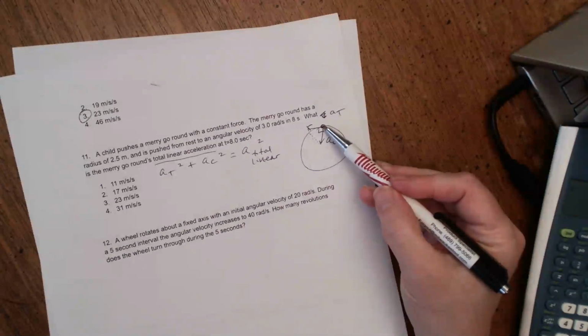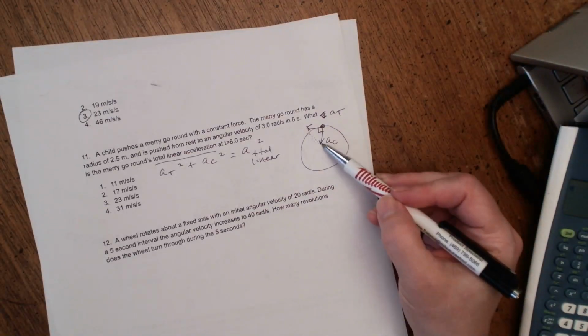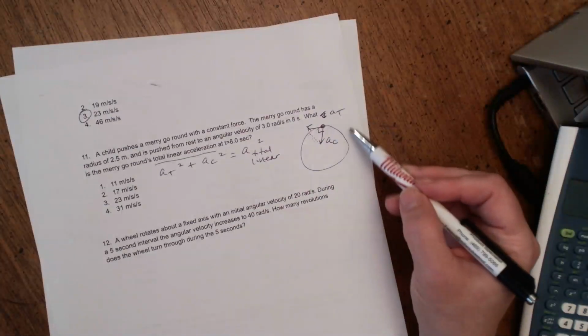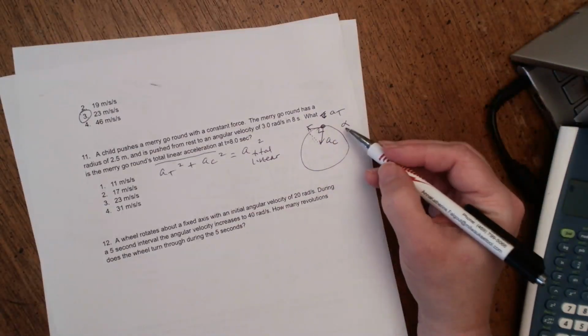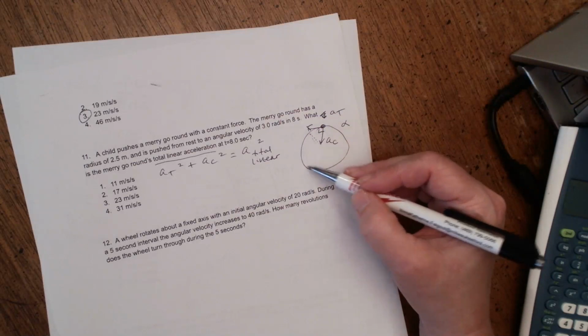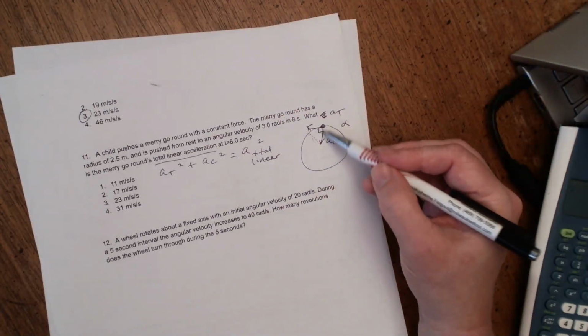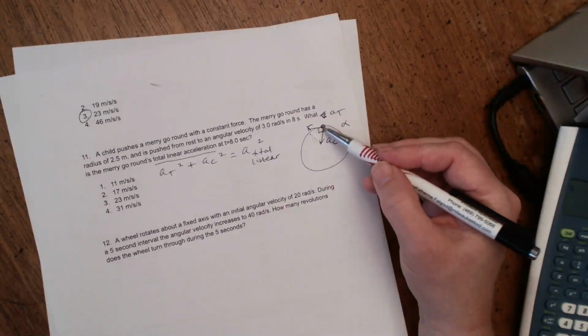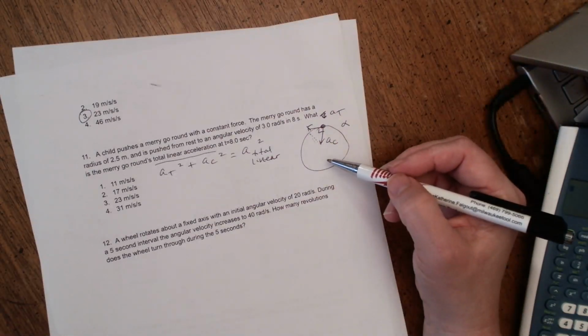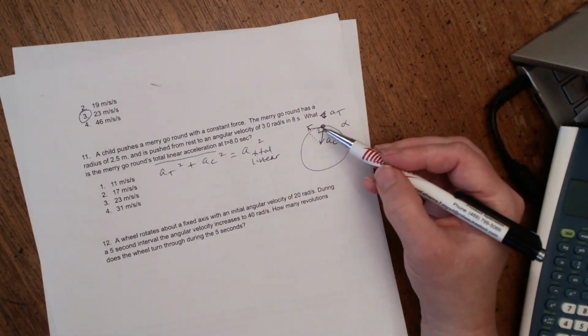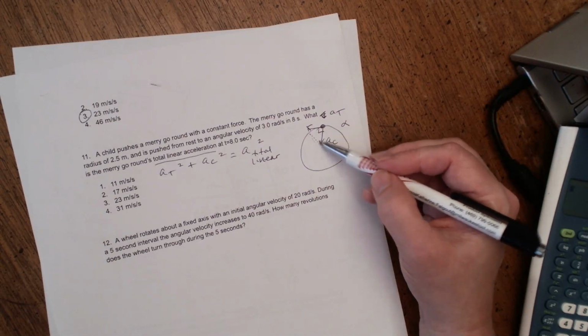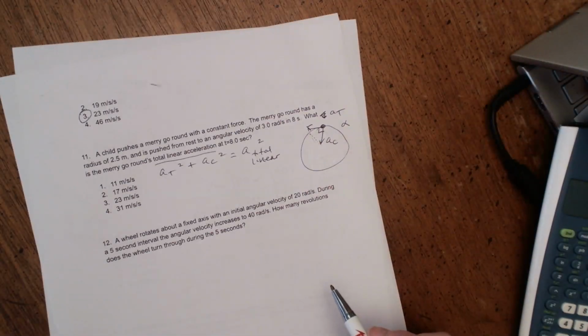This is to get the combined total of these two vectors. Angular acceleration, our alpha, is separate because that's in radians. That's an angular measure. These two are both meters per second squared, so they're more of a linear measure. And if we want to combine them, they're perpendicular to each other, so we can use the Pythagorean theorem. I know that's a lot.